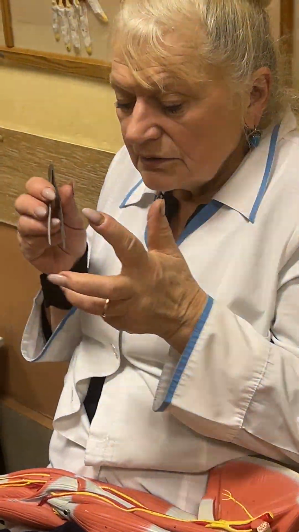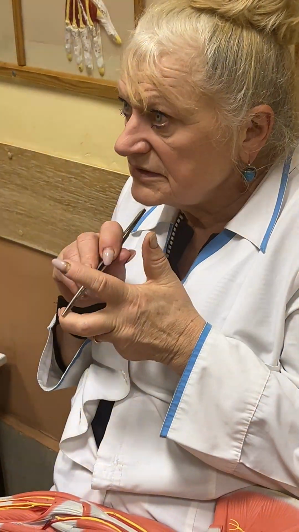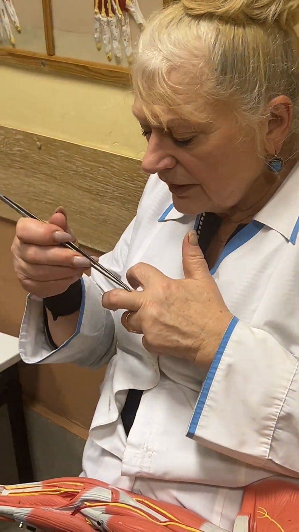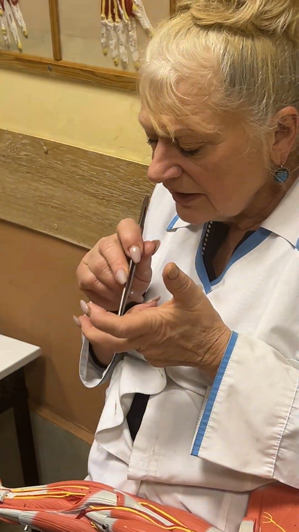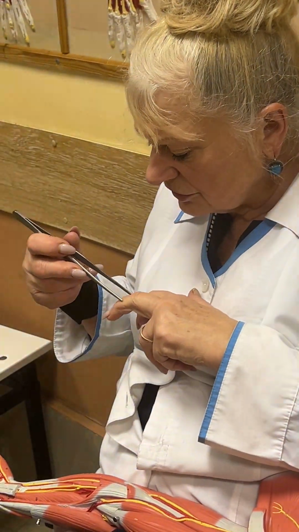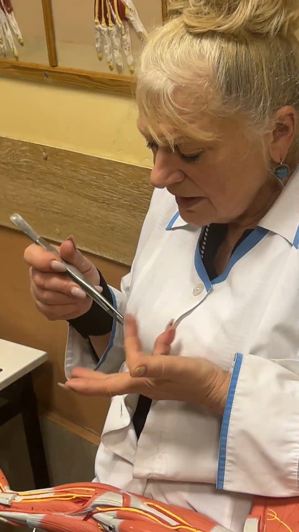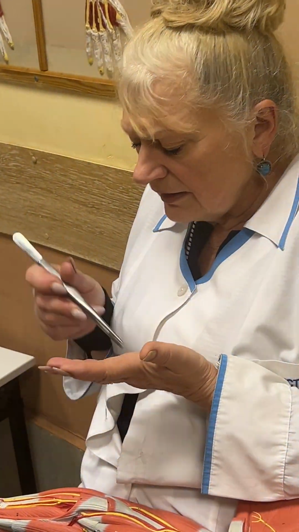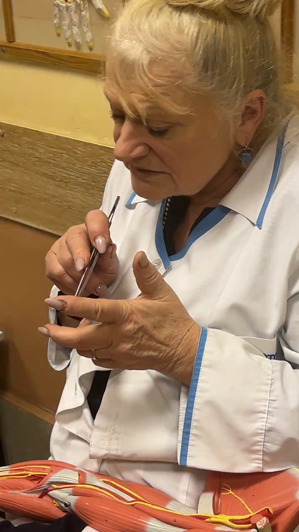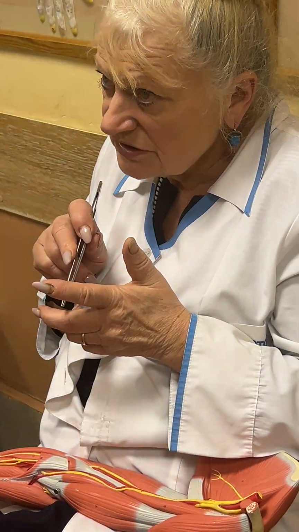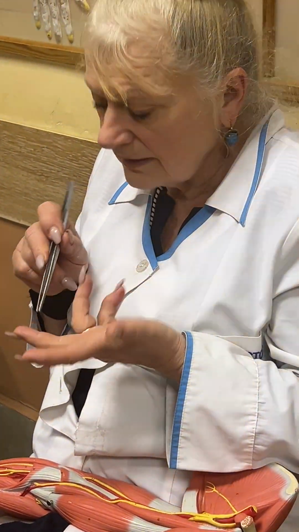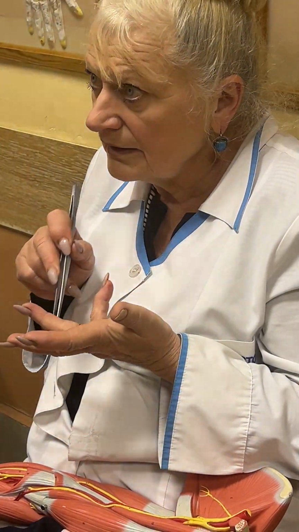Listen to me. Do you see we have interphalangeal joints? Do you see? And here we have digital dorsal, here we have, do you see, digital propria. Here we have digital dorsal, here we have digital propria. On both sides we have communication of digital arteries, everywhere.